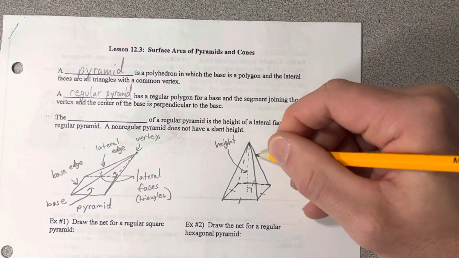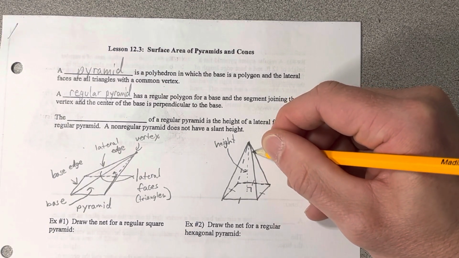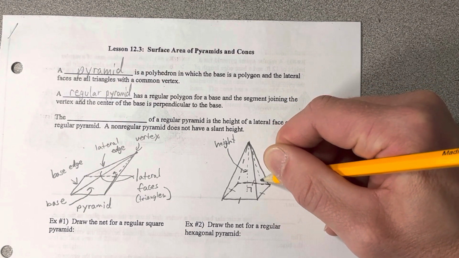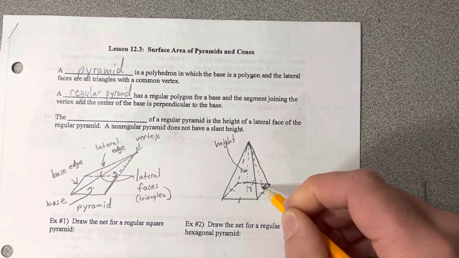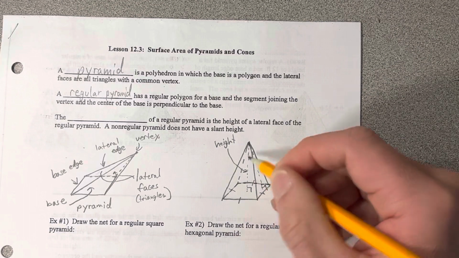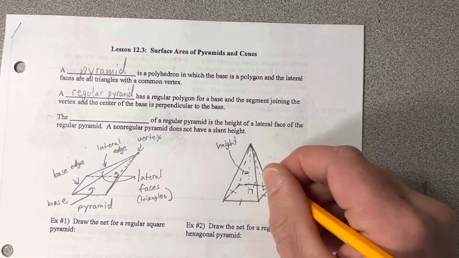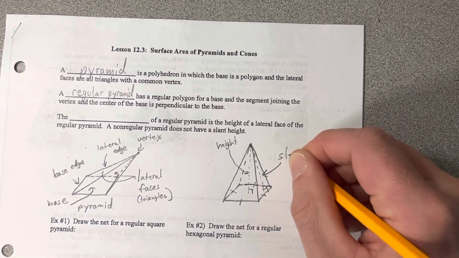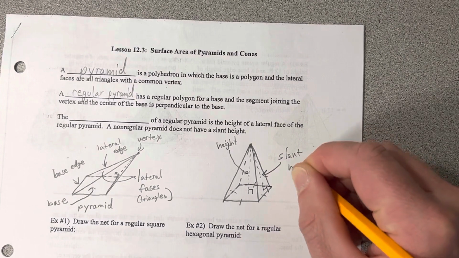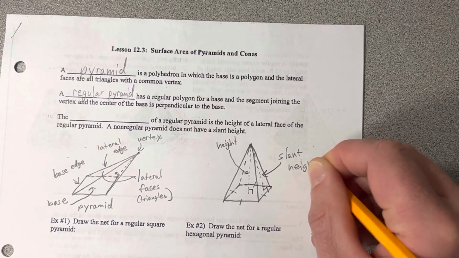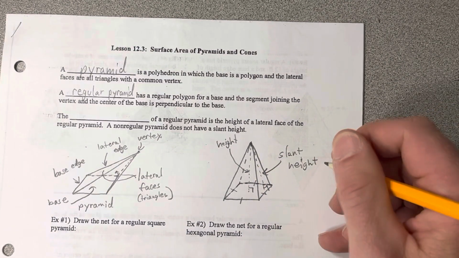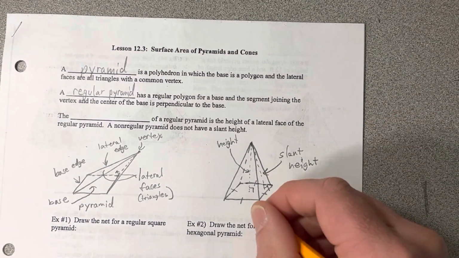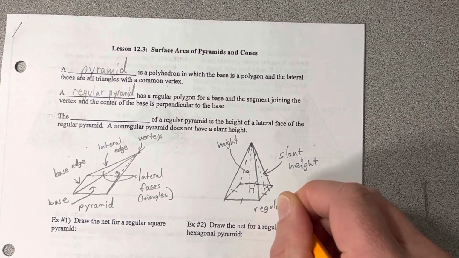And if we were to draw a perpendicular line from the base, climbing up the side of the pyramid, that's going to be our next vocabulary term. That's a slant height. Slant heights are important for finding lateral areas. And this is a regular pyramid.